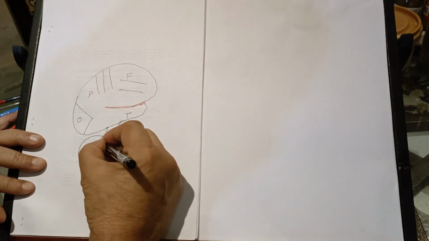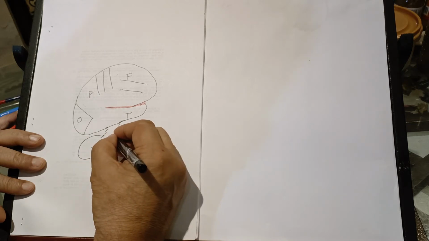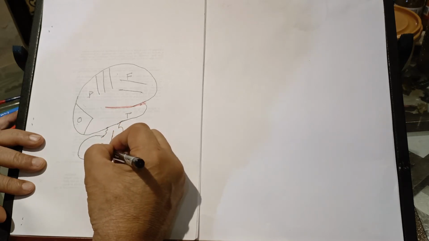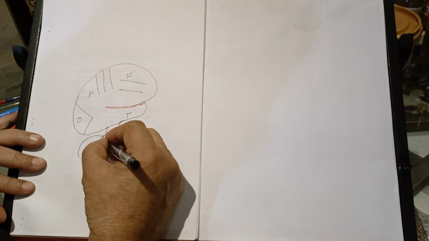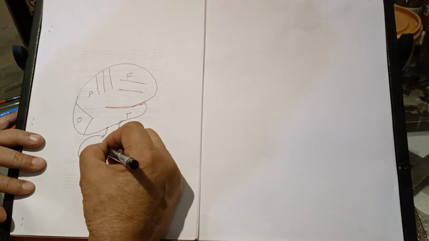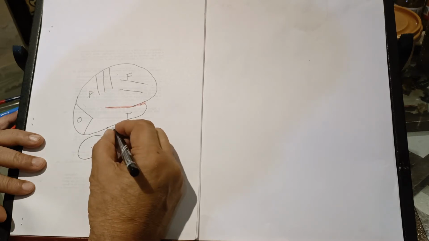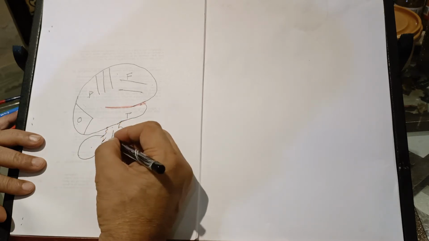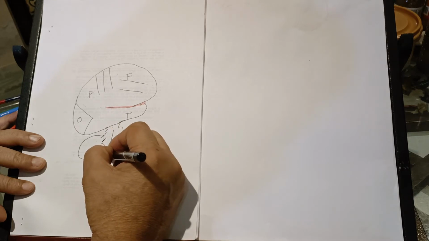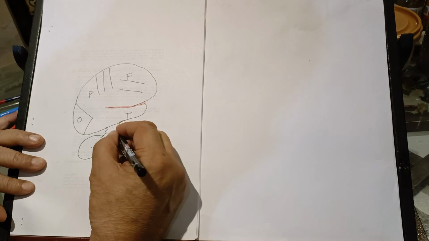Now this region is like this. This is the superior and the inferior cerebellar peduncle, and the middle cerebellar peduncle is coming from the pons. Superior cerebellar peduncle from the midbrain, inferior cerebellar peduncle from the medulla, and the middle cerebellar peduncle coming from the pons.